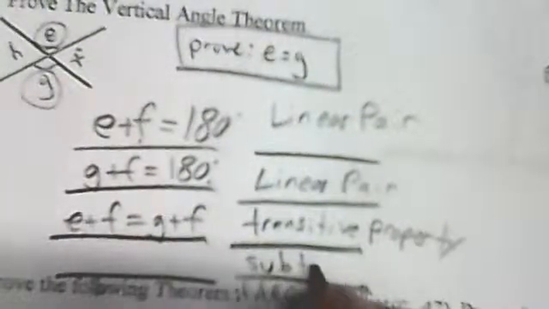And now, by the subtraction property, okay, we can subtract F from both sides, because it's on both sides, and we will receive the equation E equals G, and we will be done with our proof.